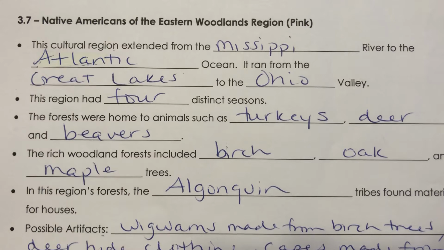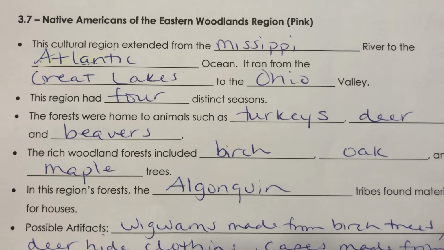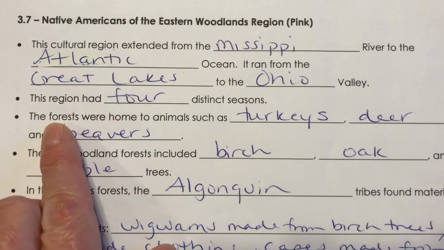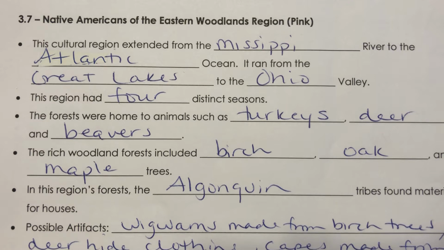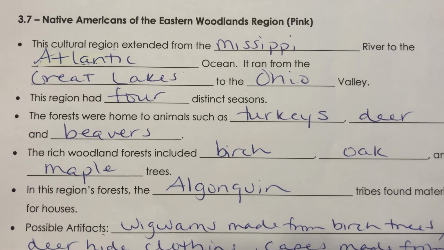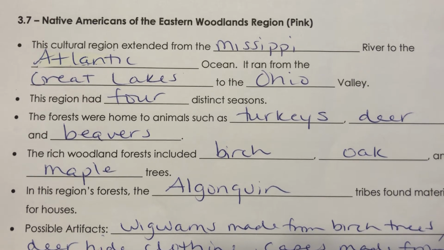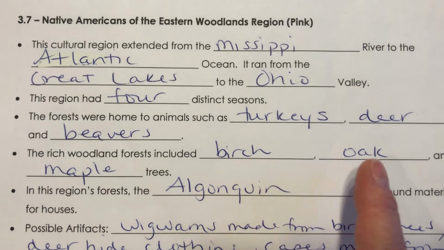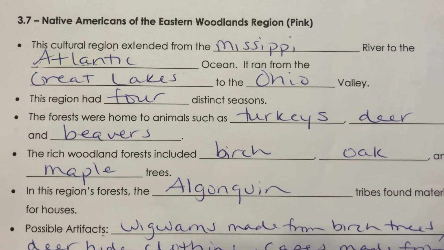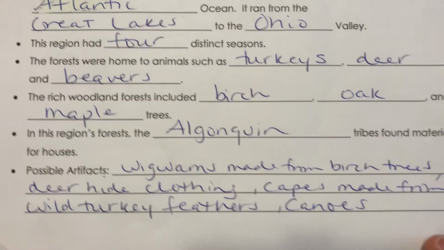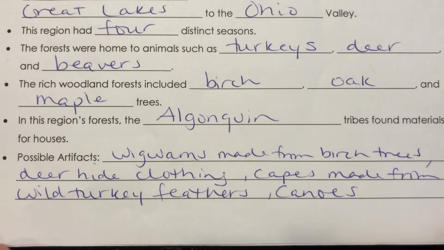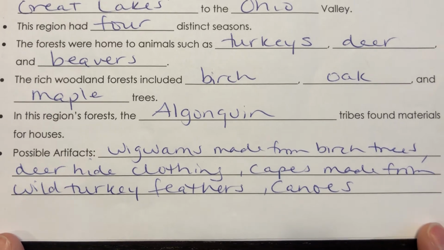This region had 4 distinct seasons. We know that in Michigan, right? Fall, winter, spring, and summer. We have a lot of forests in this region, and the forests were home to animals such as turkeys, deer, and beavers. The rich woodland forests included several different kinds of trees. We have birch, oak, and maple trees. In this region, the Algonquin tribes found materials for houses. So the Algonquin tribes, that was their home.